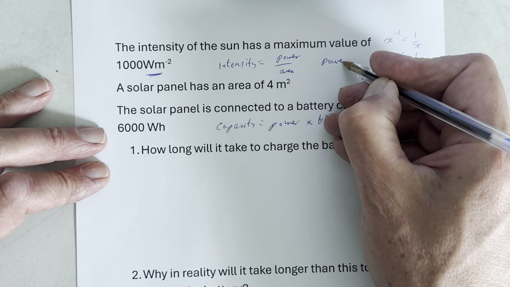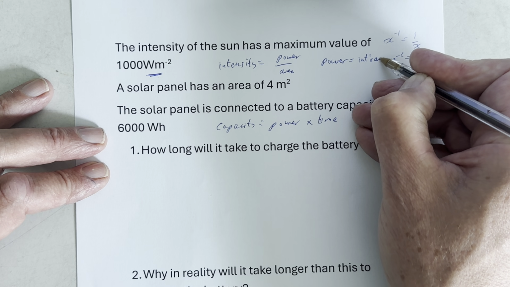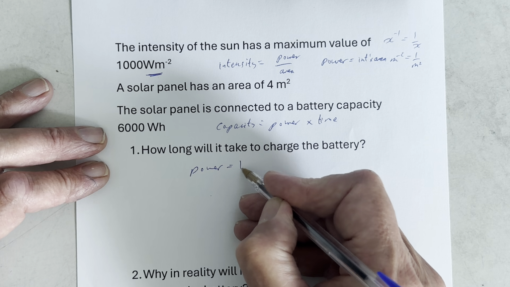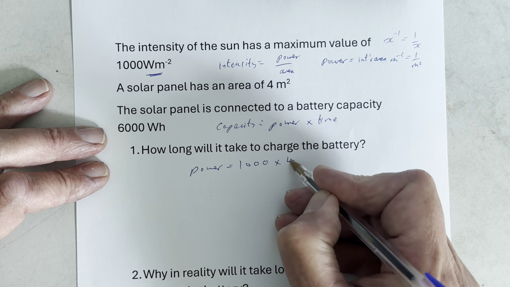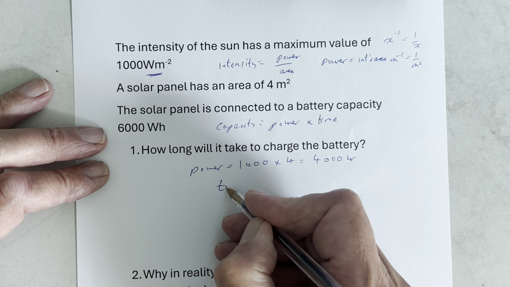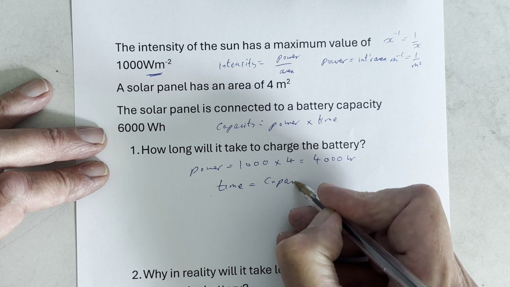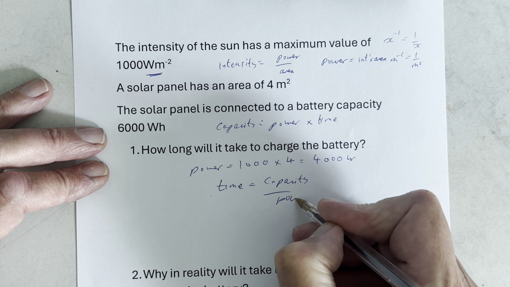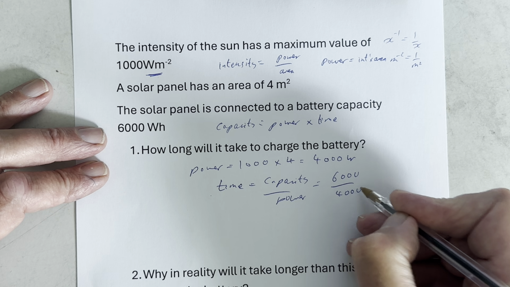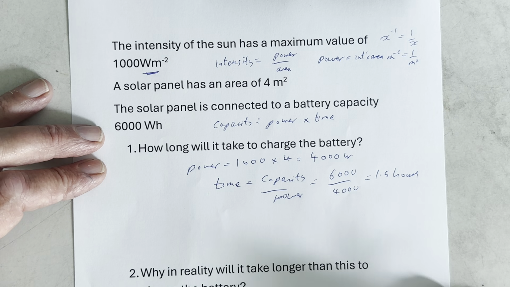Power is equal to intensity times area. So let's try that. The power is the intensity, which is 1000, times the area, which is 4, gives us 4000 watts. Then the time is equal to the capacity divided by the power, which is 6000 over 4000, which is 1.5 hours, or 1 hour 30 minutes, all just by looking at the units.